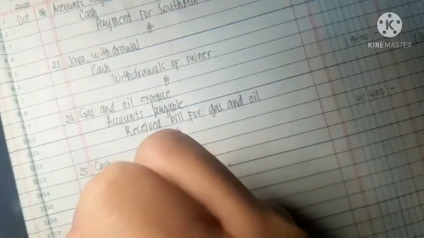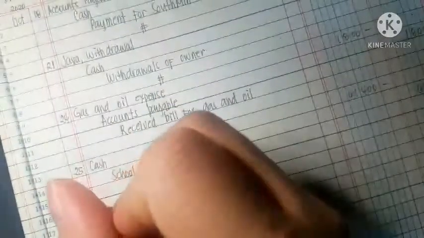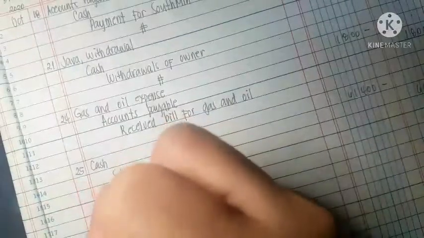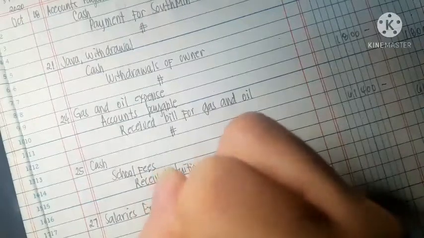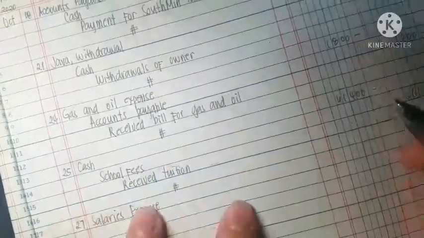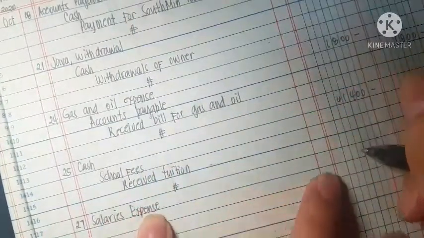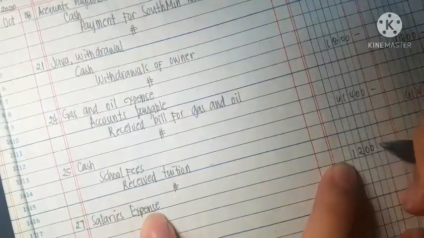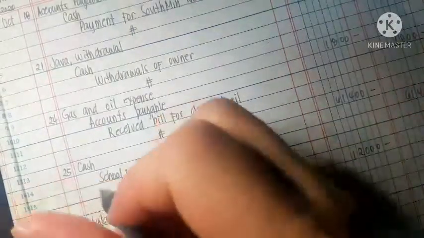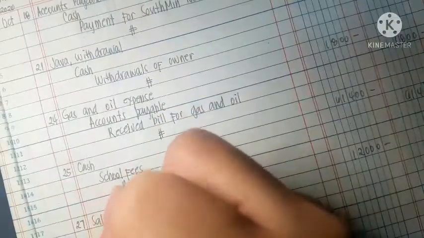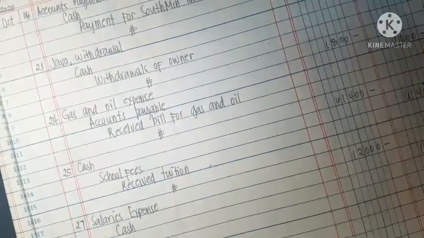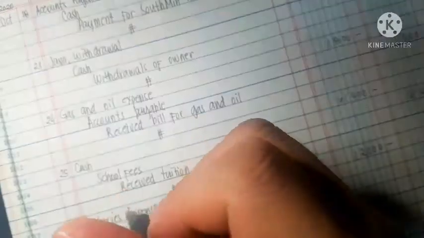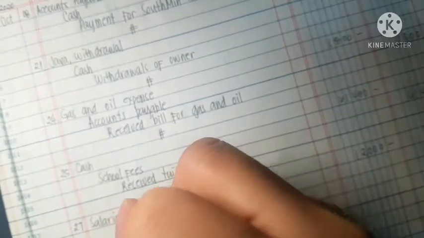October 27, we debit salaries expense for 12,000, and we credit cash for 12,000. Explanation: payment for salaries.